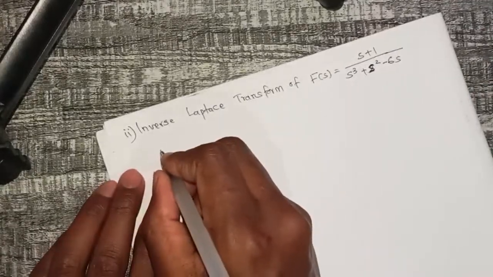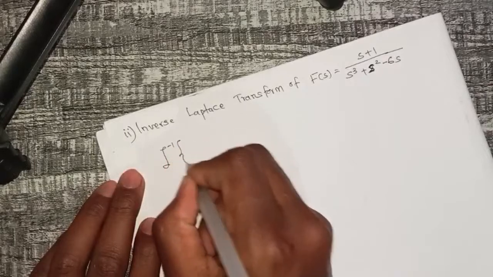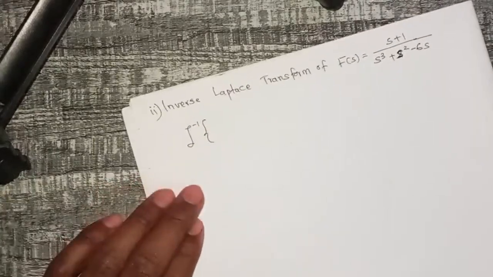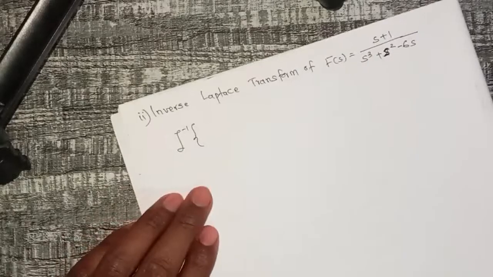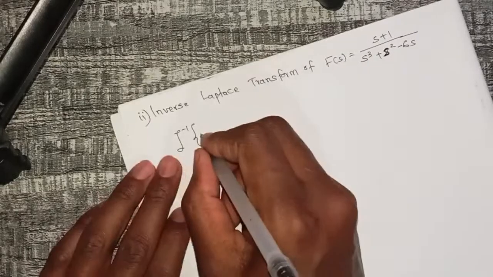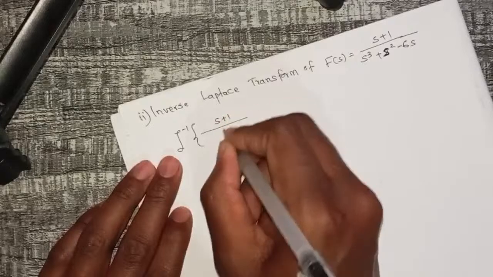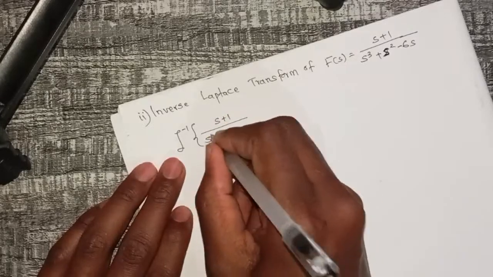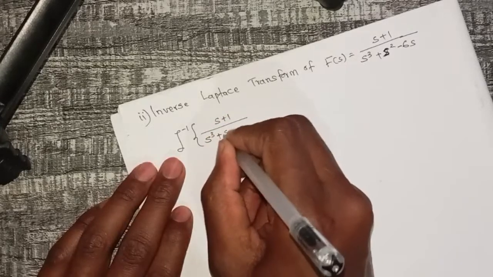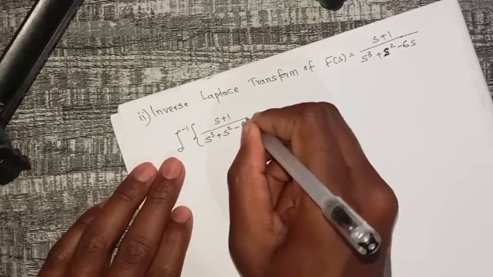So this is the inverse Laplace transform of s plus 1 over s cubed plus s squared minus 6s.